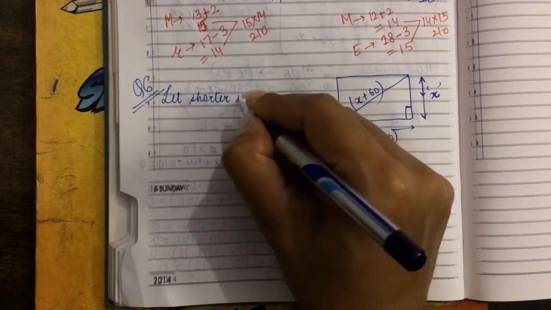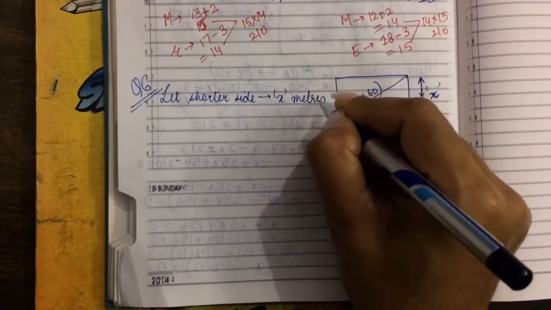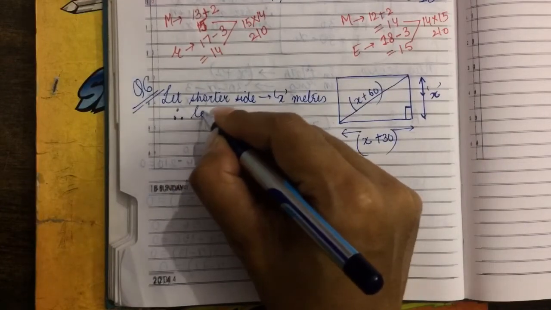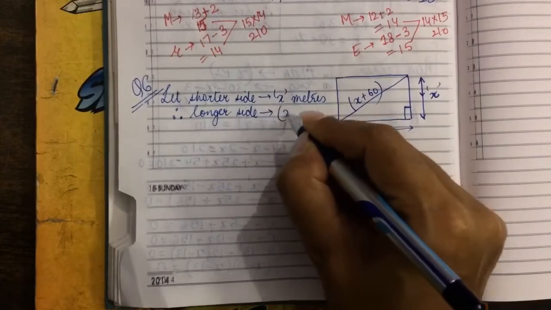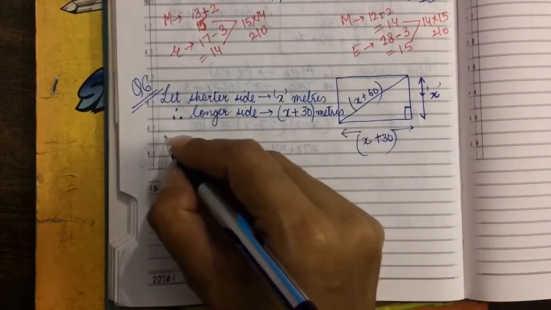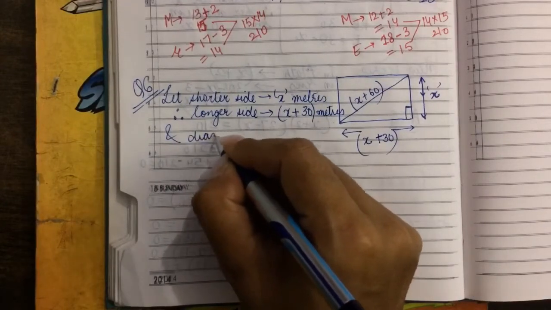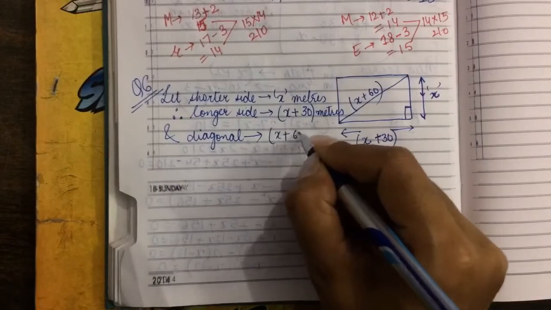So we start by assuming the shorter side as x. The units are meters. Therefore, the longer side is x plus 30 meters. And the diagonal will be x plus 60 meters.